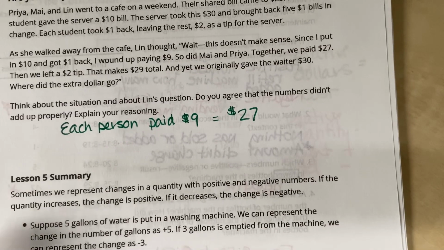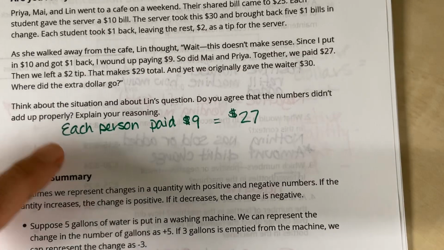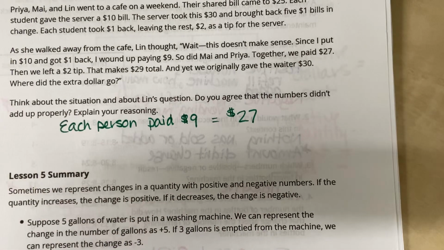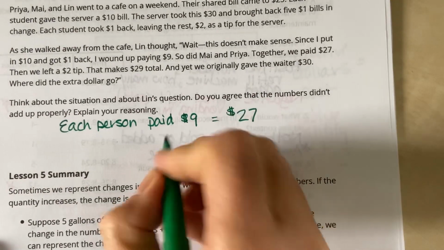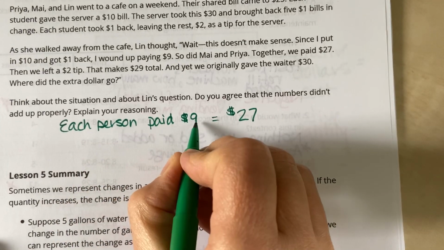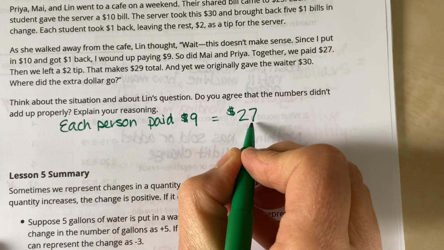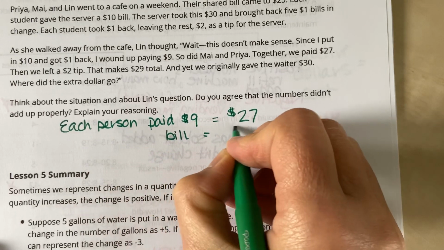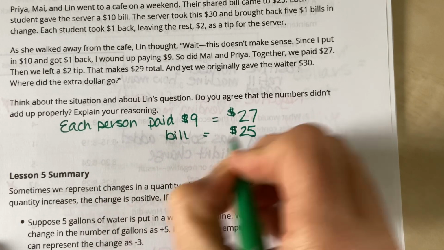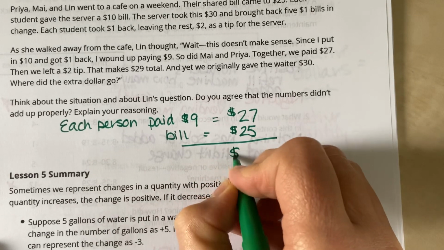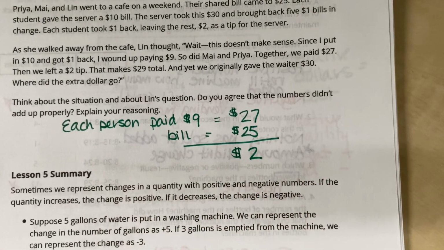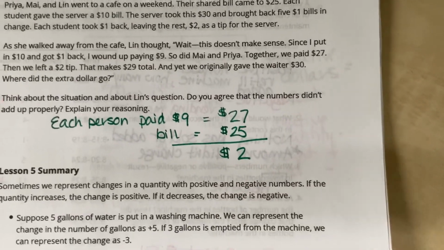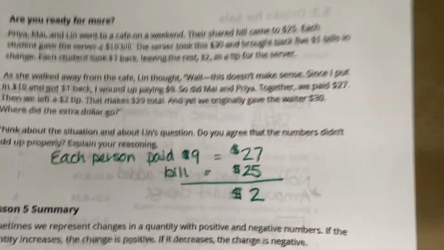Here's where the trick of the problem comes in. So they paid $27 total. The bill wasn't $30. The bill was $25. Okay, so if each person paid $9, that's a total cost of $27. The bill was $25. When you subtract those two, you get the $2 tip. Okay, so it's kind of a trick problem. You just have to really think through it. Does that make sense? Those are kind of fun to do every once in a while.